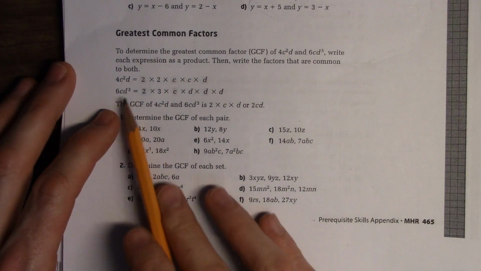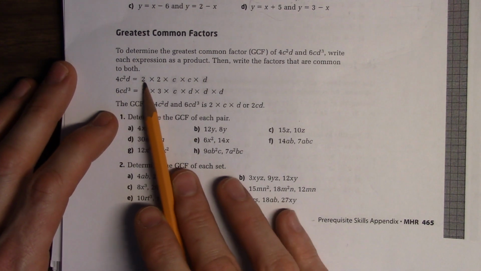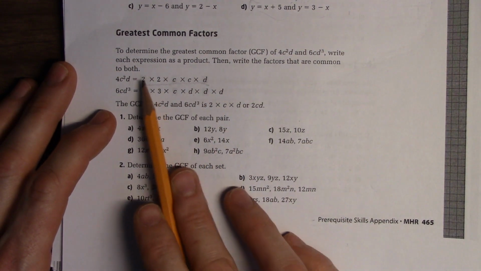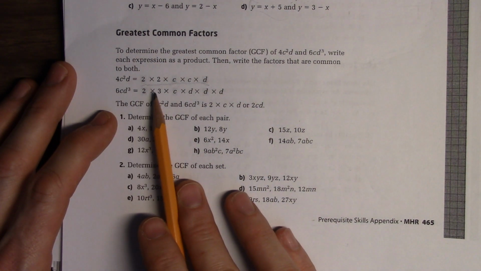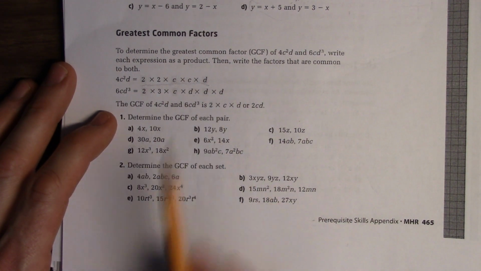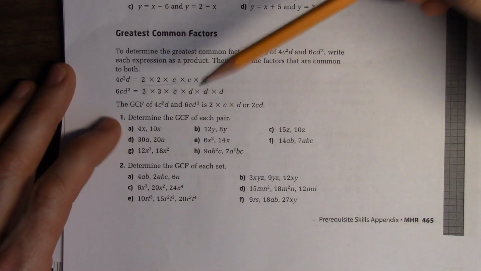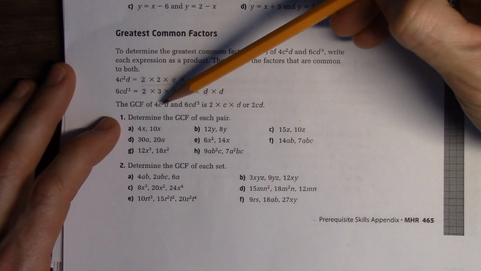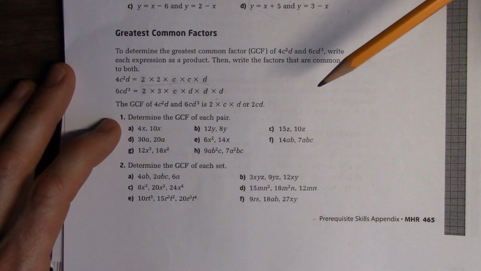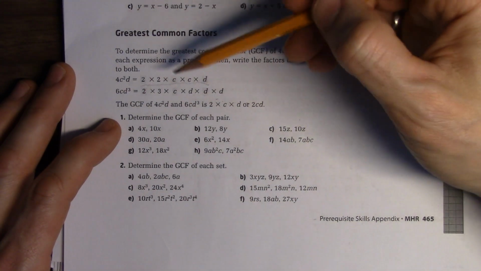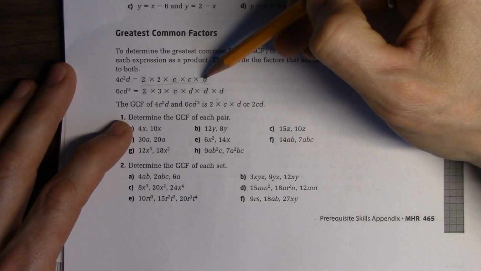Greatest common factors. This is a really long way to do it. Look what they've done here. They've taken this term and they've stretched it out. They've added 2 2's, they've added 2 c's and a d. And for the 6, they've done 2 times 3 times c times d, d, d. Wow. And then they say the greatest common factor of 4c squared d and 6cd cubed is 2 times c times d, or 2cd. So how do they do that? They go 2 times c times d. I guess the way they do it is they cross out.